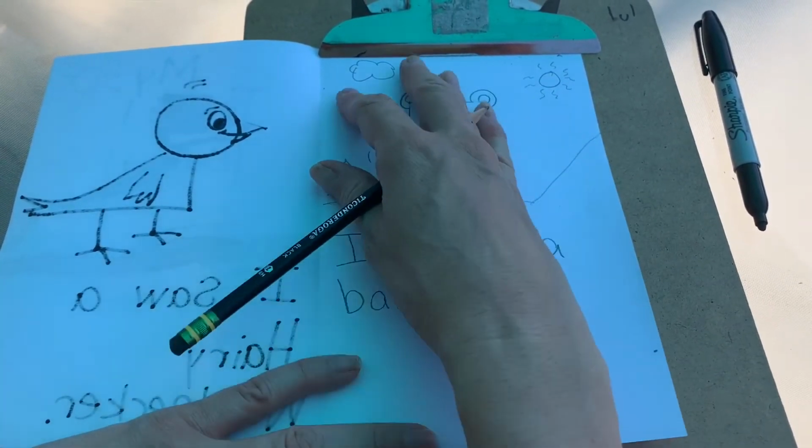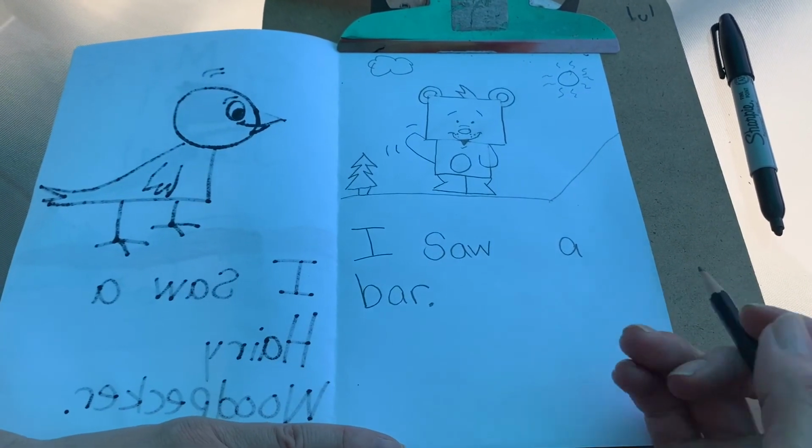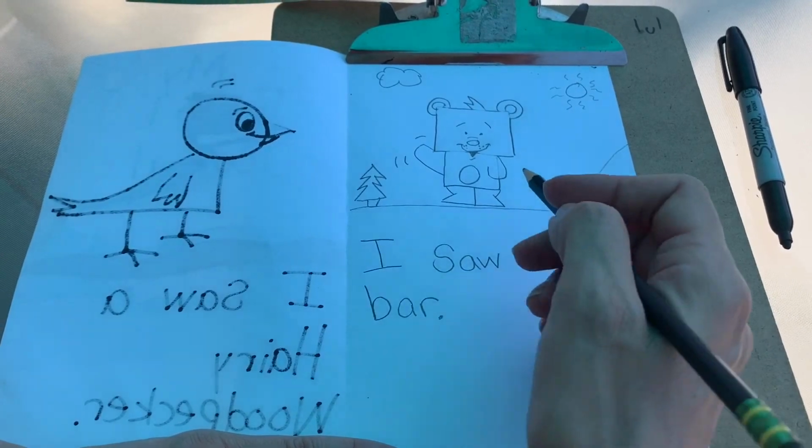Now you can add some color, and it's a cartoon bear, so it could really be any color you want it to be. Just make sure that you write a nice sentence that goes with your drawing.